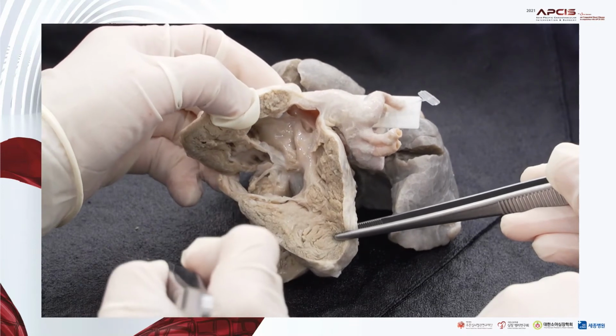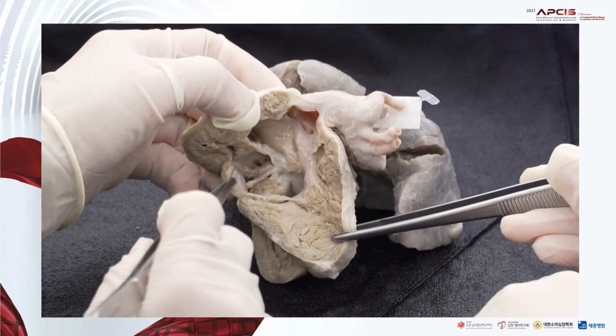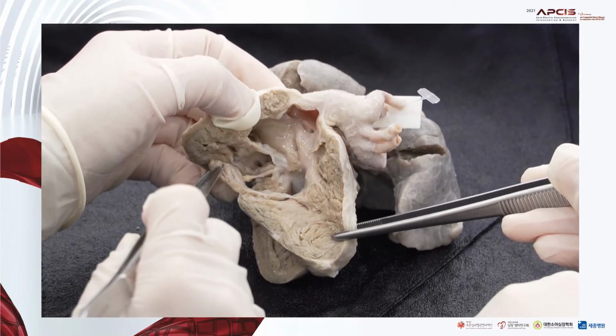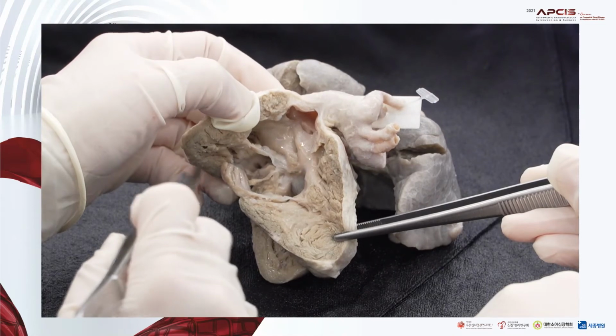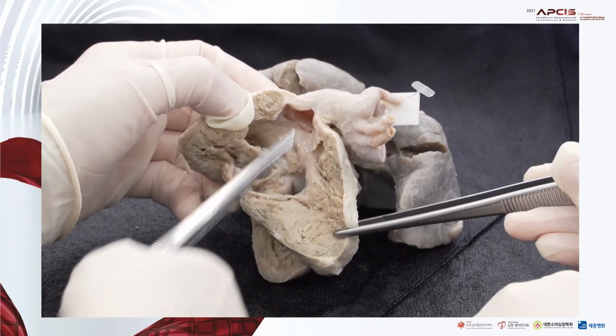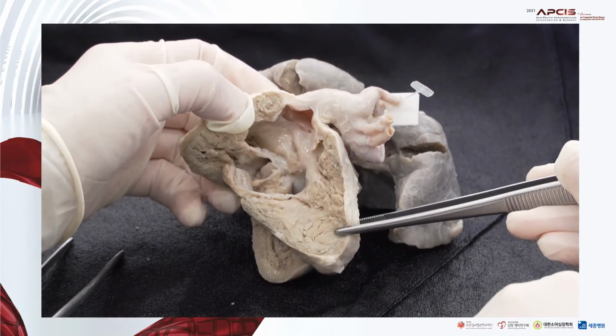So if baffling is not possible, we can do the Fontan operation in this patient. But I think you can try the baffling this way. What's your option?